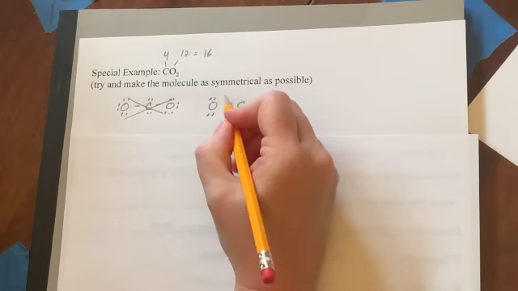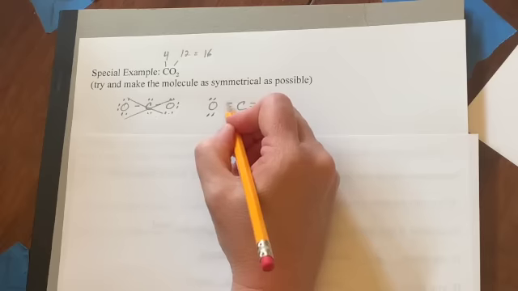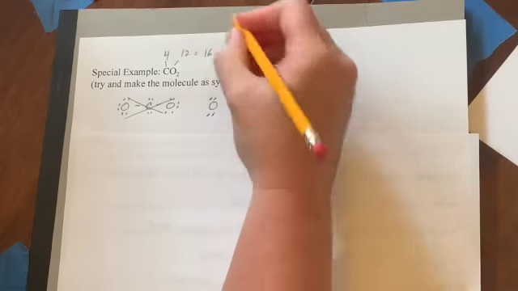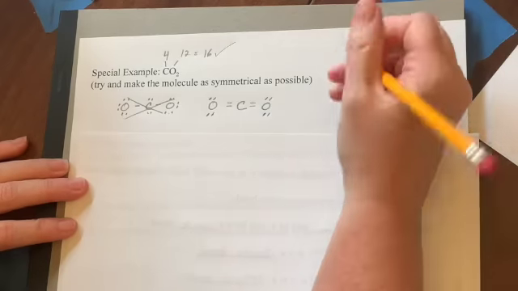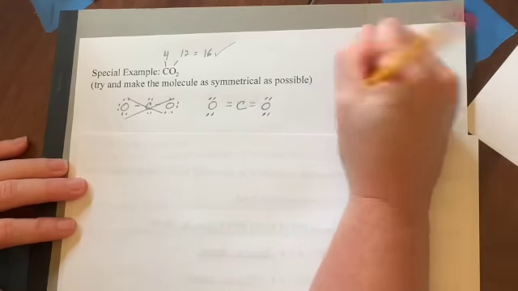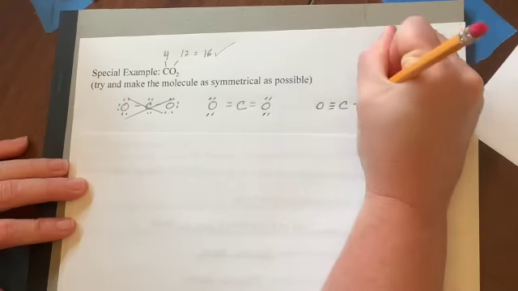And then we check to see how many we've used. We've used 2, 4, 6, 8, 10, 12, 14, 16. Great, so that works. You might have also found that this structure works. All right, and just give me a second to draw this one out.